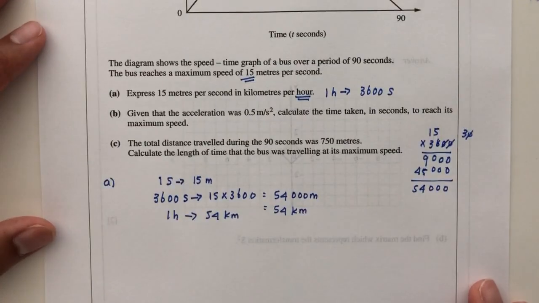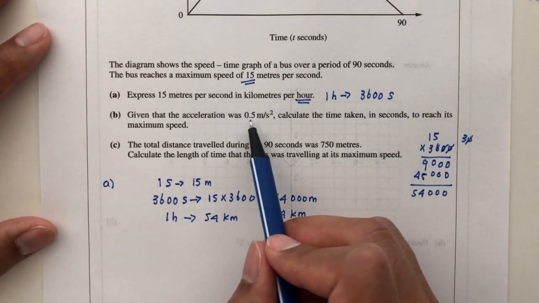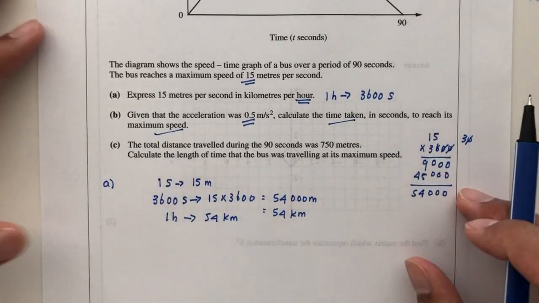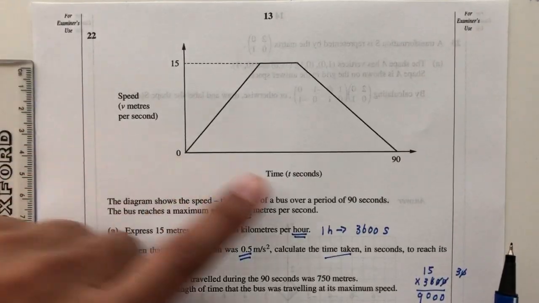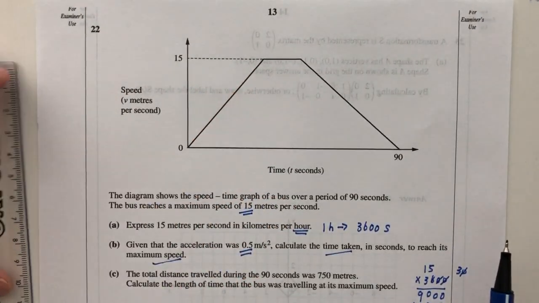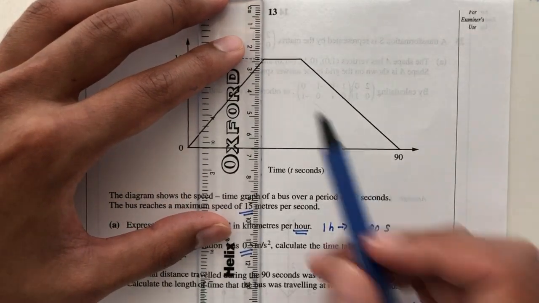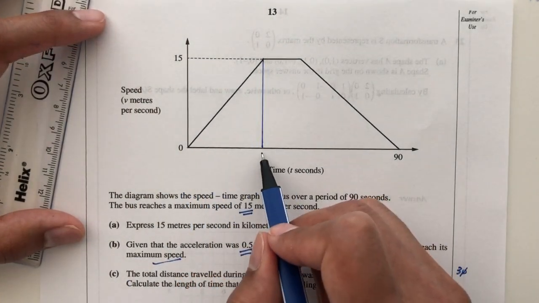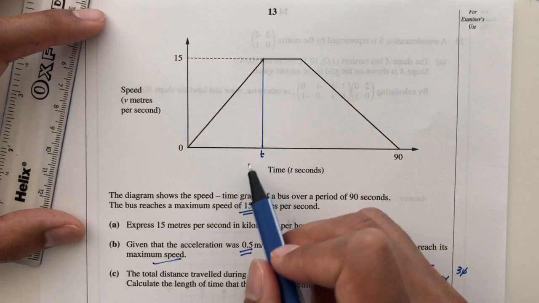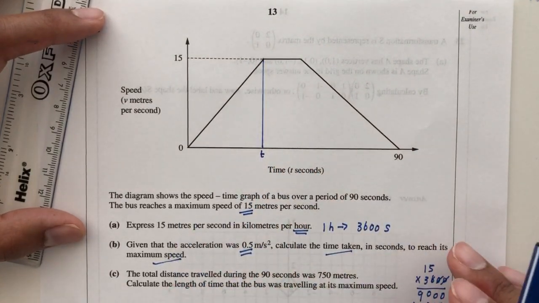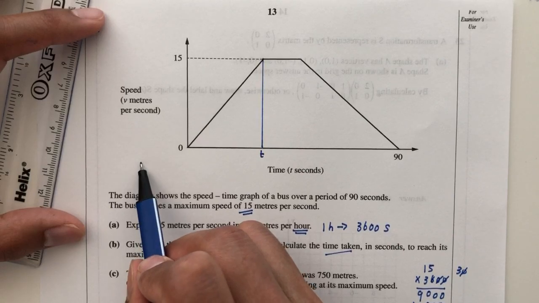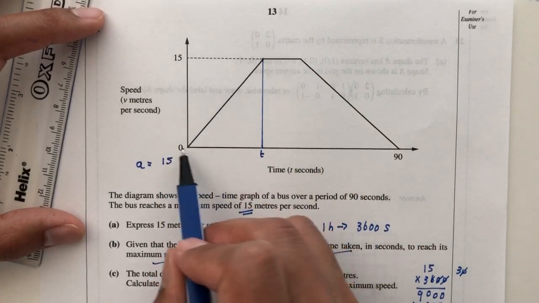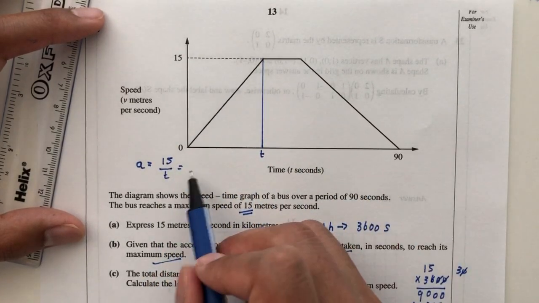That is part A. Now part B, given that the acceleration was 0.5 meters per second squared, calculate the time taken in seconds to reach this maximum speed. As you know, when you have a speed time graph, the acceleration is the gradient. So now let's find where the triangle is. The triangle is here. So this is the base. We have to find this value here. Let's call this t, and the top here. To find the acceleration, acceleration is equal to the gradient, which is height 15, divided by base t, equal to 0.5.